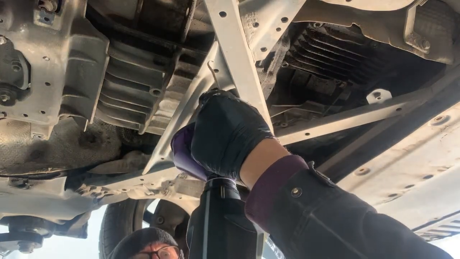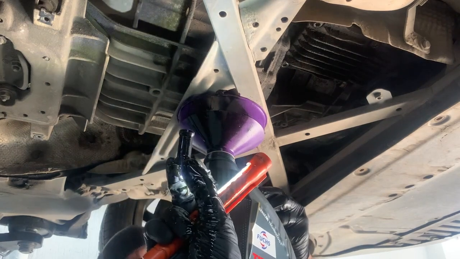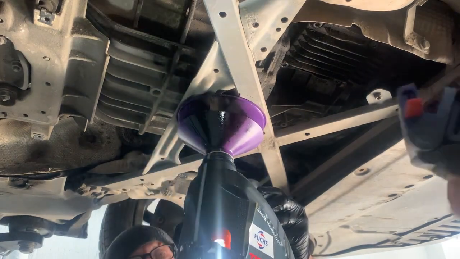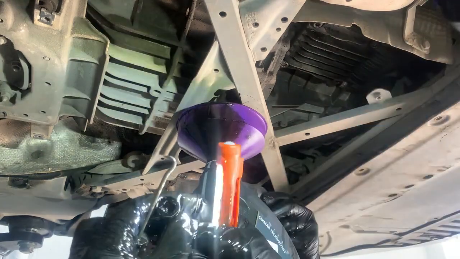And that's the level tube out. Now I'll show you what it looks like. It looks like that, and on the bottom you can put in a pick and just pull out the level tube.